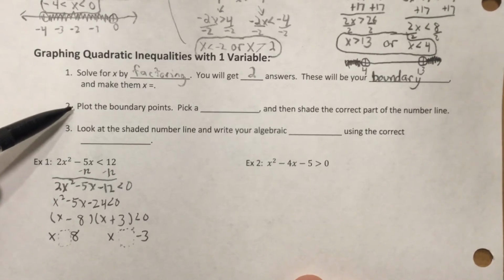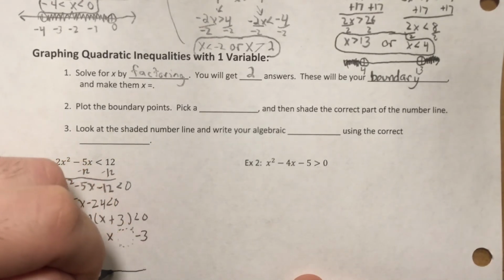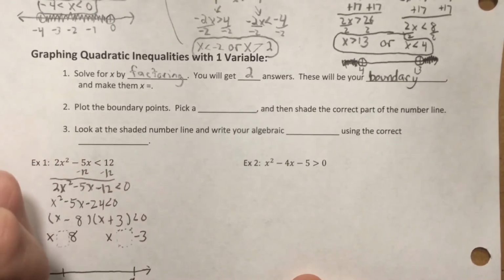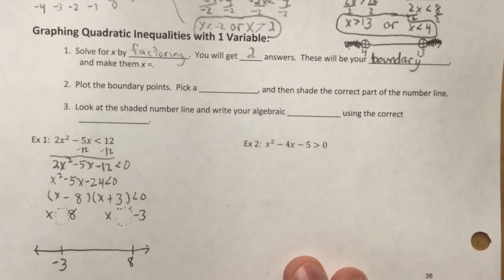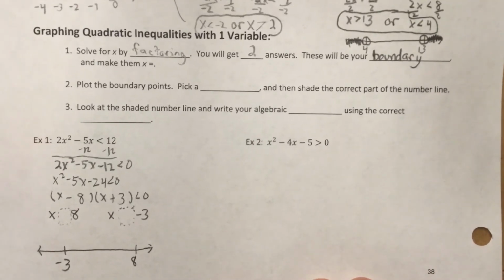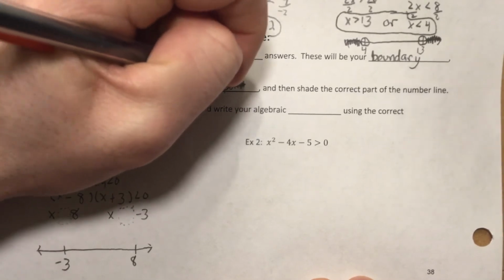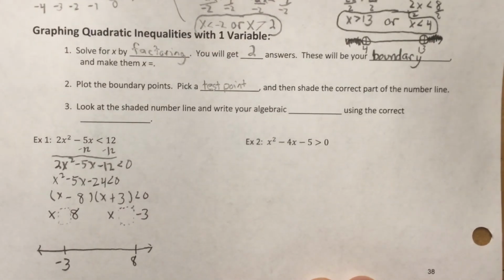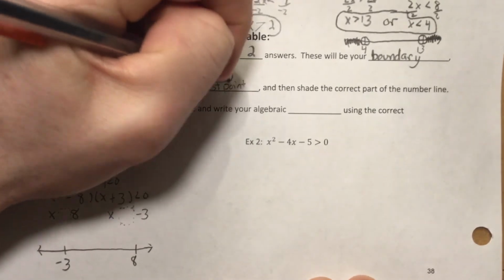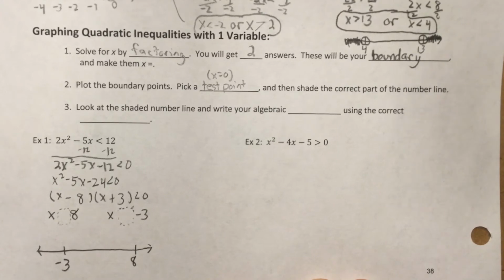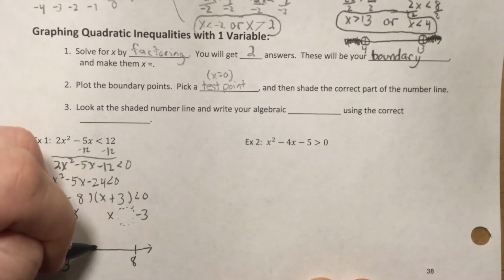You're then going to plot the boundary points on a number line. Here's 8, here's negative 3. You're going to pick a test point and then shade the correct part of the number line. So I usually like to test x equals 0. You just have to be careful, because remember, a true statement means that value should be shaded. A false statement means that number should not be shaded. So in this case, 0 happens to be in the middle.